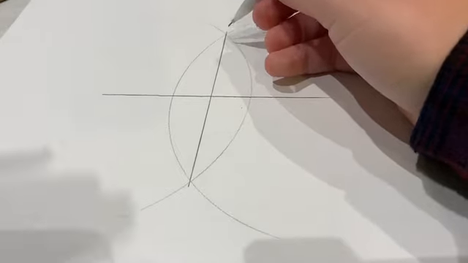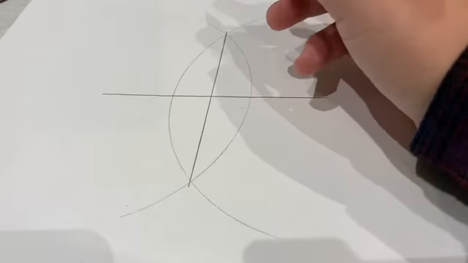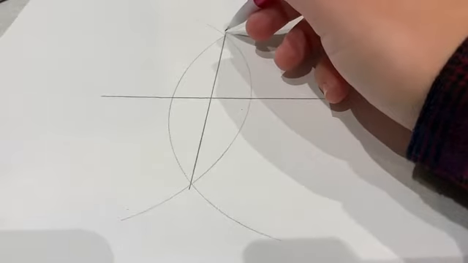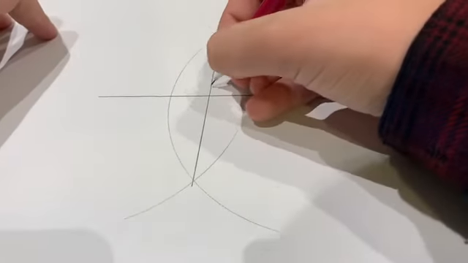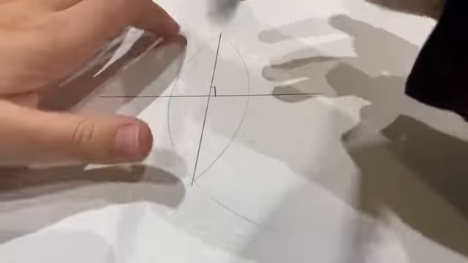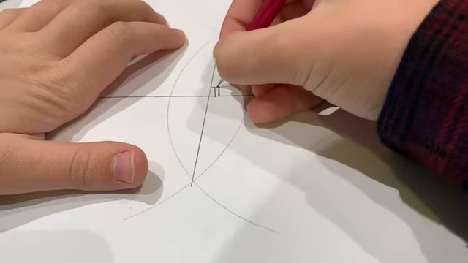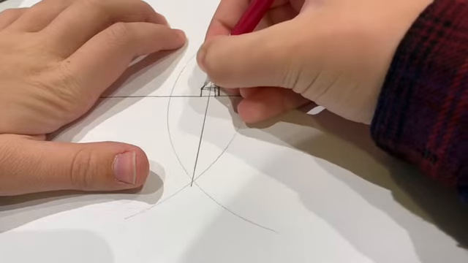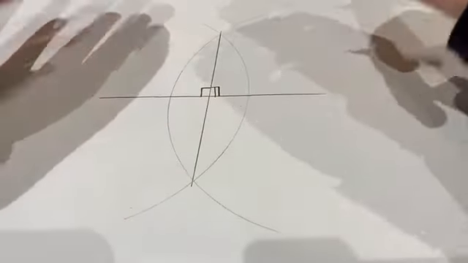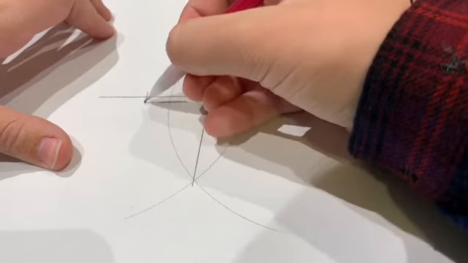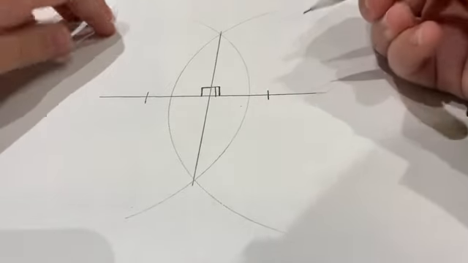Now, in an isosceles triangle, both the median and the altitude are the same. So we know that the perpendicular bisector is the altitude of the isosceles triangle, and that these are right angles on both sides. Now, since it's a bisector, we know that this segment is congruent to this segment here.